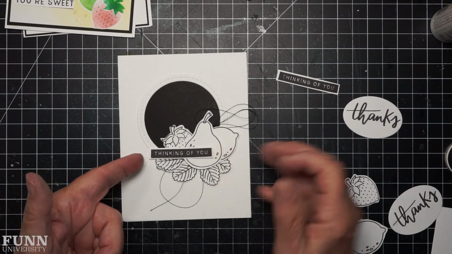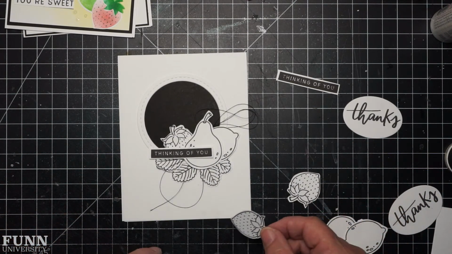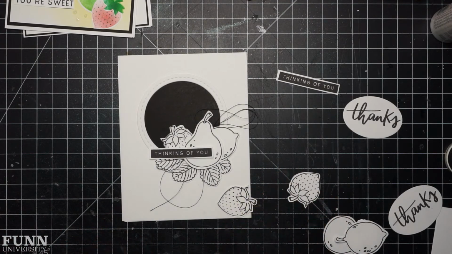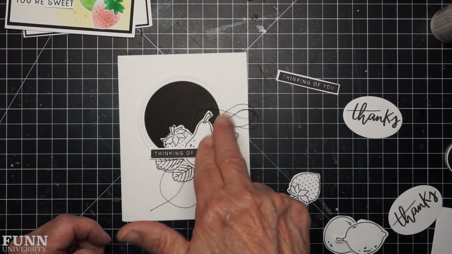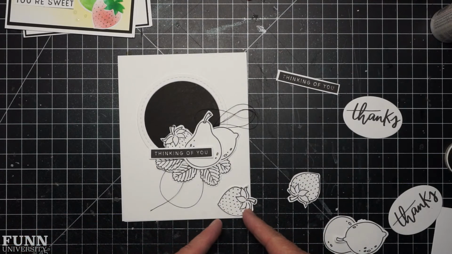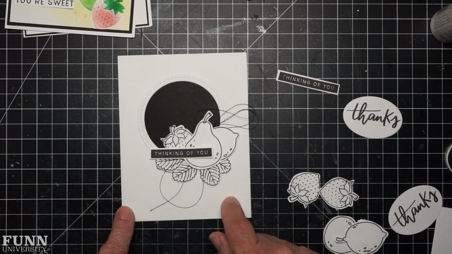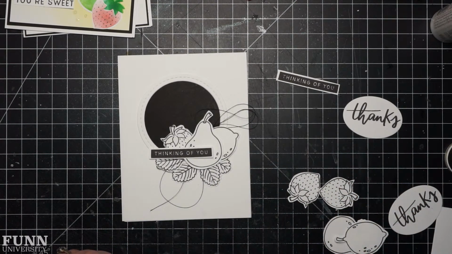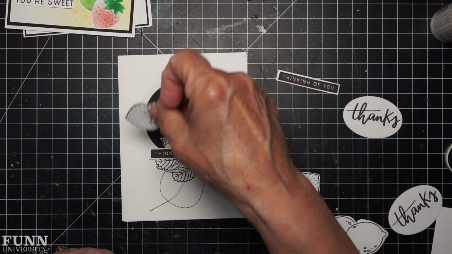Now, if all of a sudden you get an urge, you've got something you think is pretty and you really want to add it, and so you just stick it down here, it's going to detract from your pretty little focal point. It may be the cutest darn element in the whole universe, but if you want everybody to look at that little cute darn element, go for it. But otherwise, give it some thought before you stick some extra little doodads on.